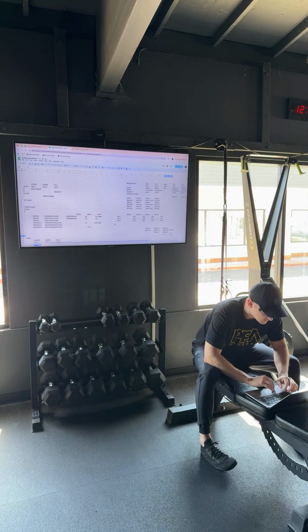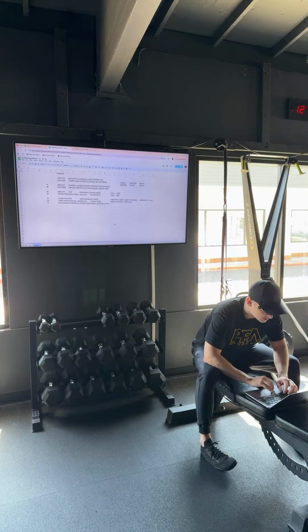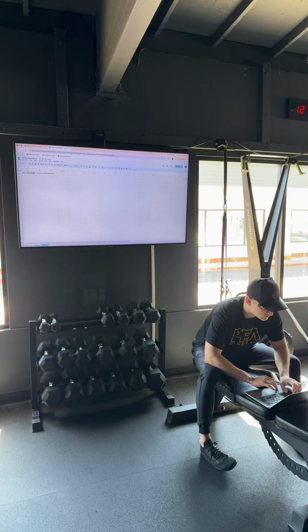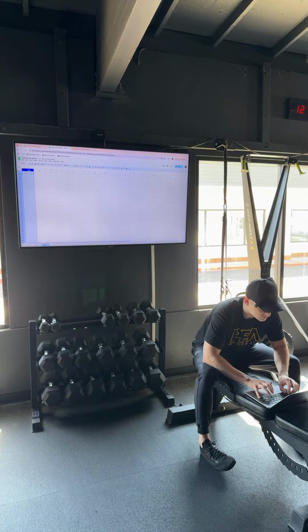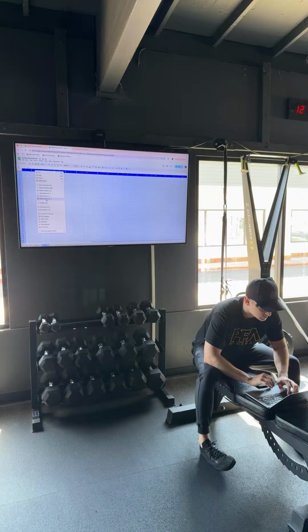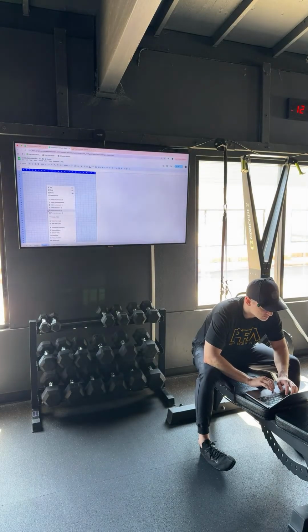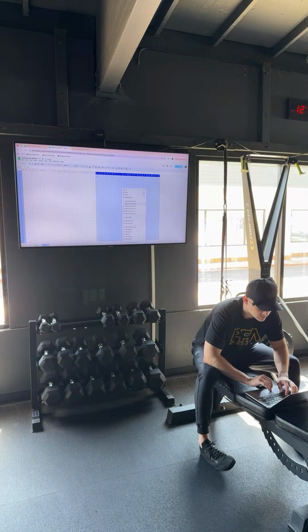So that's just kind of how I plan it. I'll start here. This is how, if I was going to write a program, I like to standardize my chart. So I'll press Control A, I'll make everything in the middle, resize, and we'll add a bunch of columns.